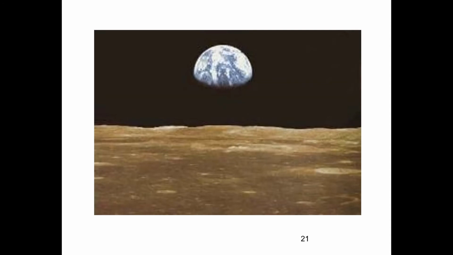This picture is obviously taken on the moon. You can see the Earth in the lunar sky. It is obviously daytime because the lunar surface is all lit up. But the sky is black. Why is that? Because there is no atmosphere on the moon that's going to scatter that sunlight.